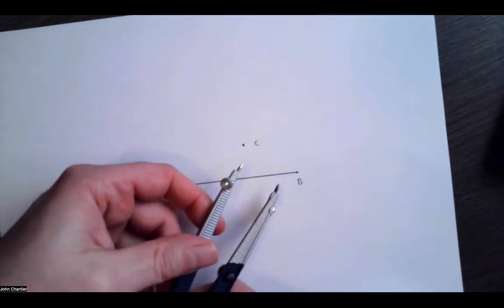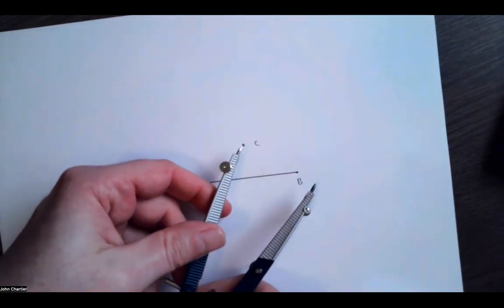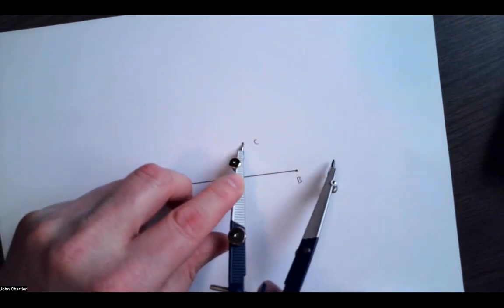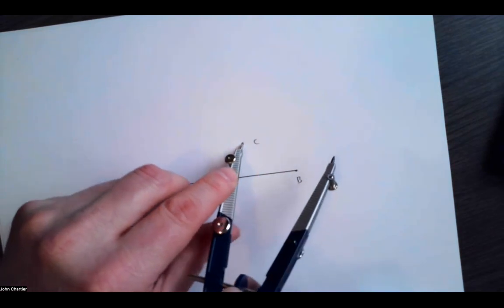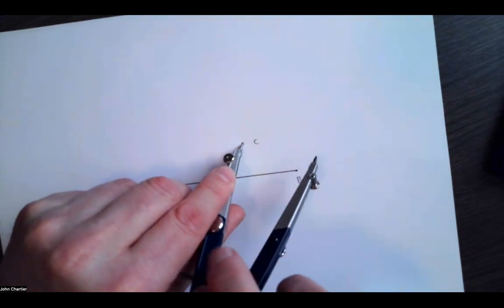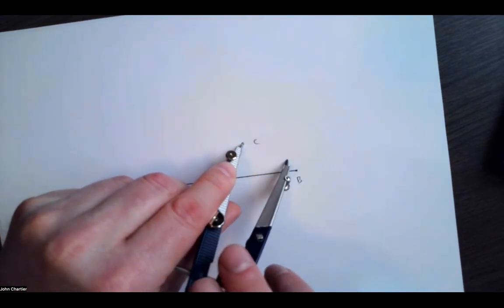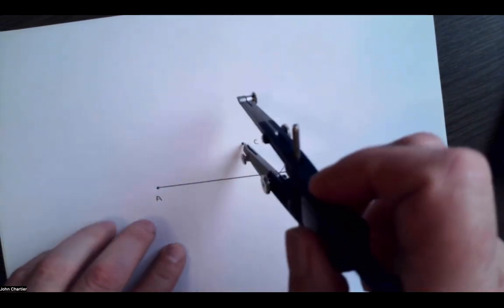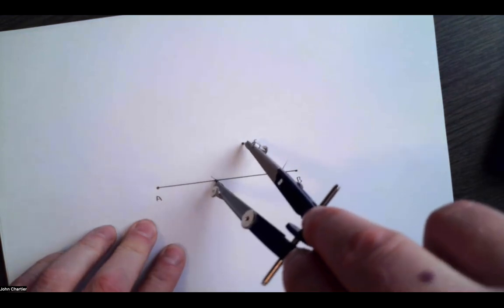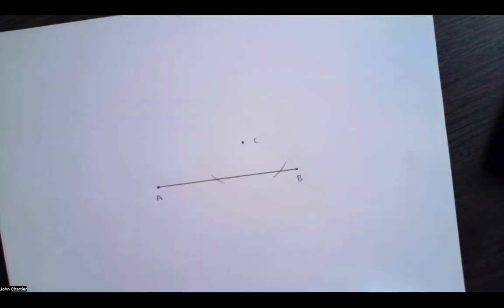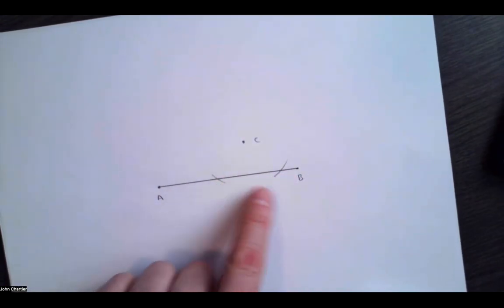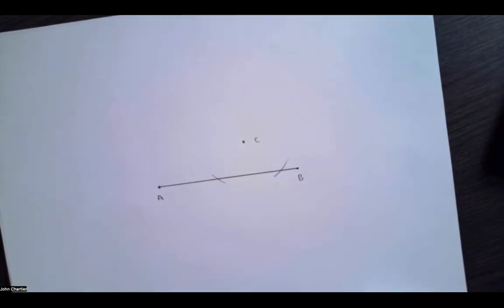So if I were to open it up too large, like that big, and I tried to put my point on C, I wouldn't be able to put an arc on the line. So the actual distance needs to be smaller so that I can put an arc there and flip it around and put an arc right there. So I made an arc. And basically, once again, all I've done is now put C in the middle between these two arc distances. And then the rest of the construction is done the same way.